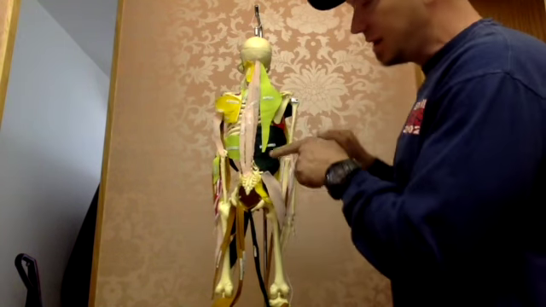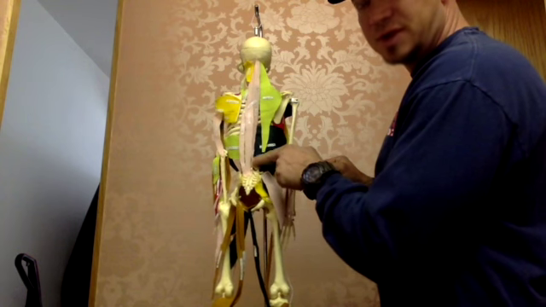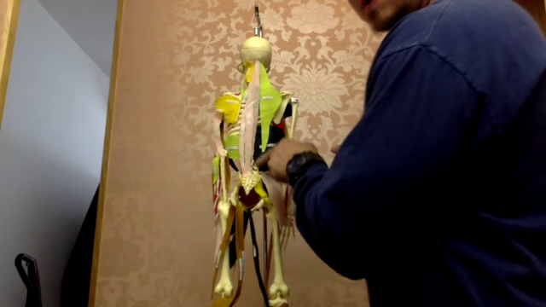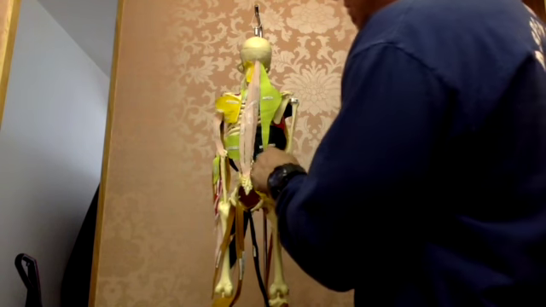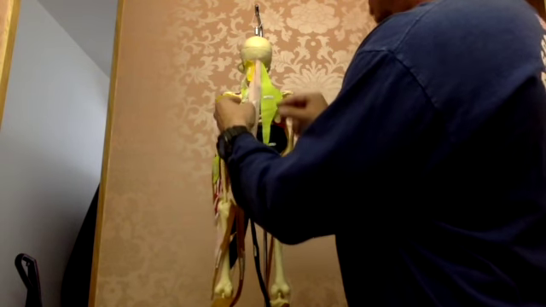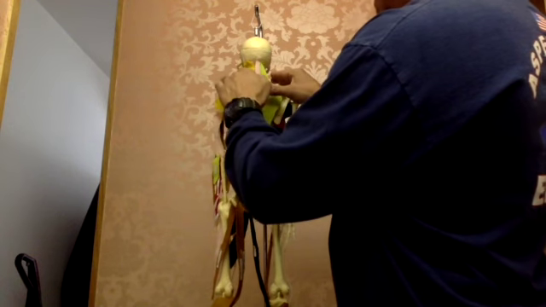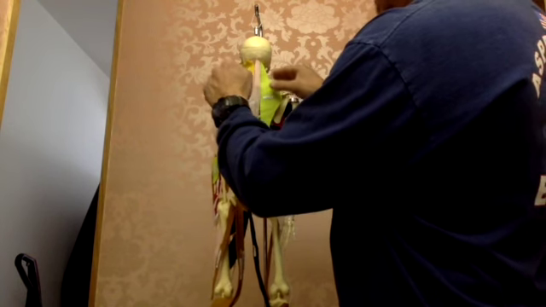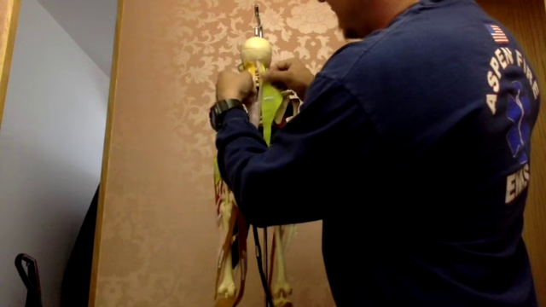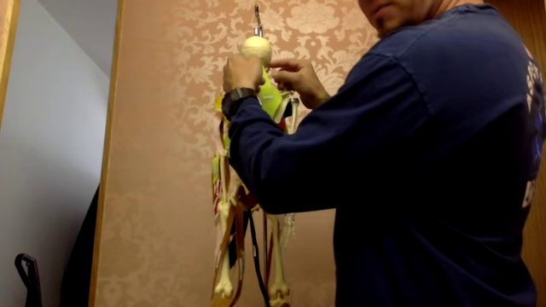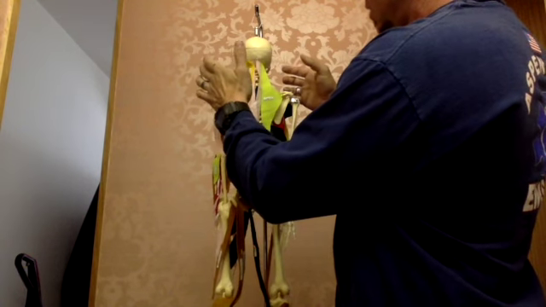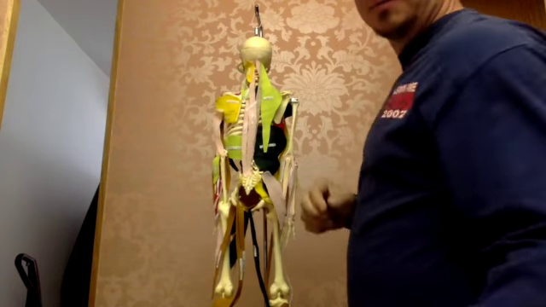It attaches to all these spots right here, the sacral spinous processes and the lumbar spinous processes down here. The longissimus attaches to all of them, and it functions to turn your head left and right.